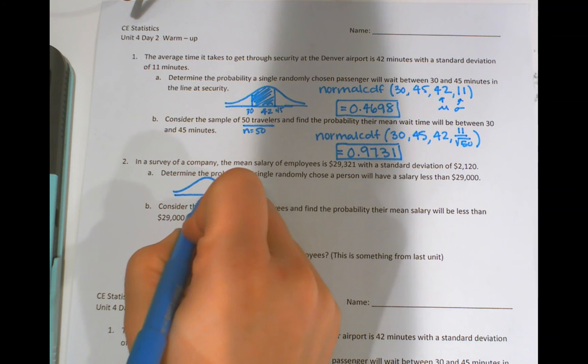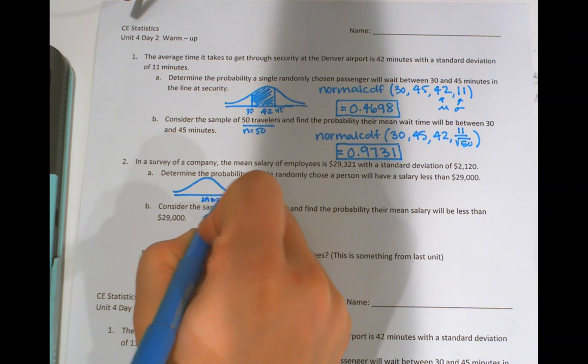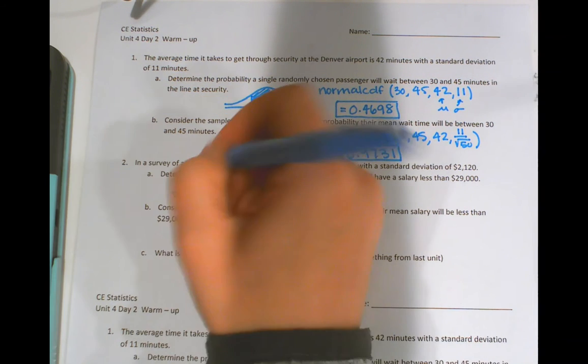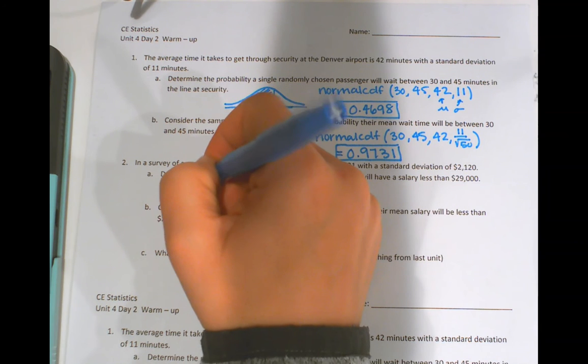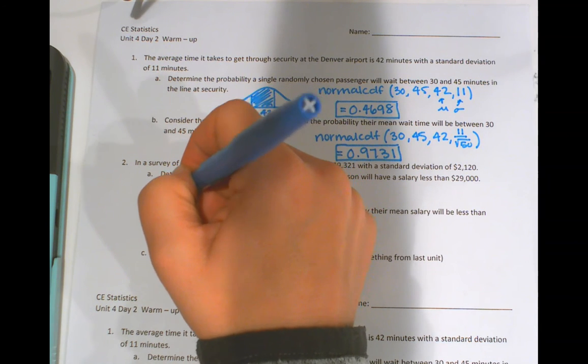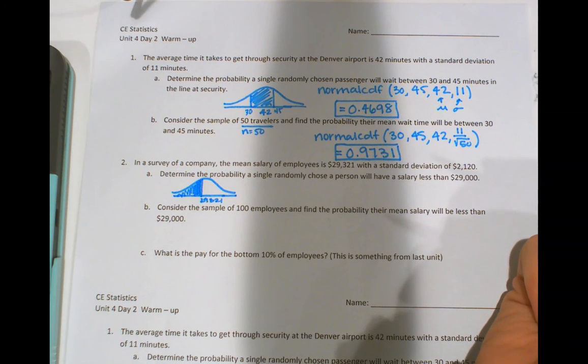And then my mean is 29,321. And I want to know if someone will make less than 29,000. So I'm a little less than my mean. And I'm looking for this shaded region over here, everything less than that.